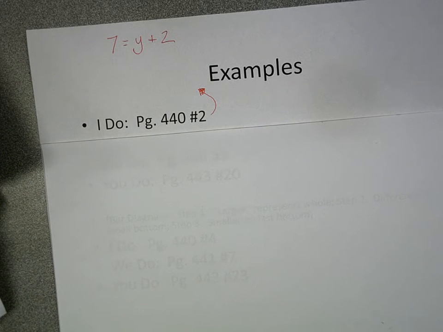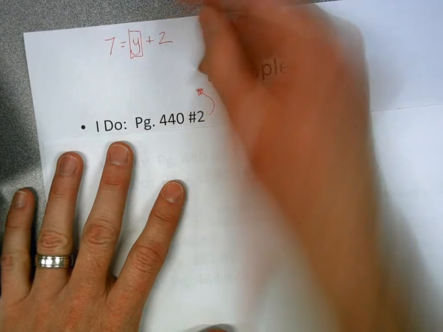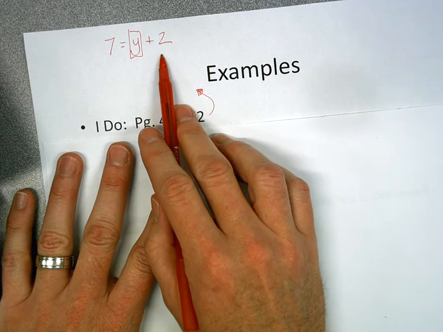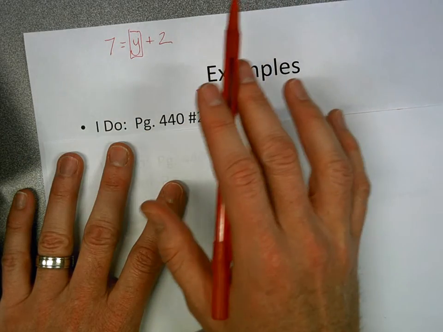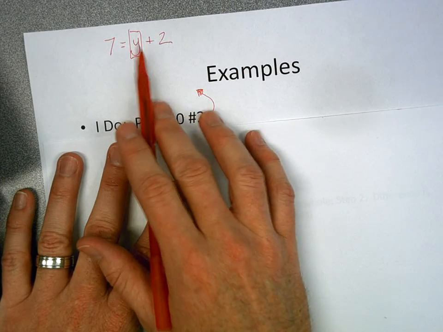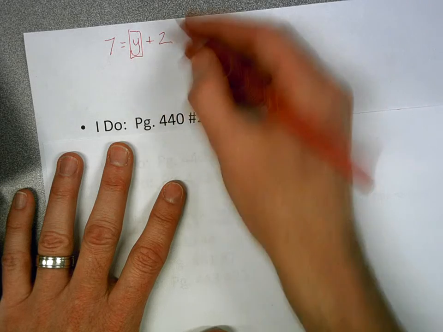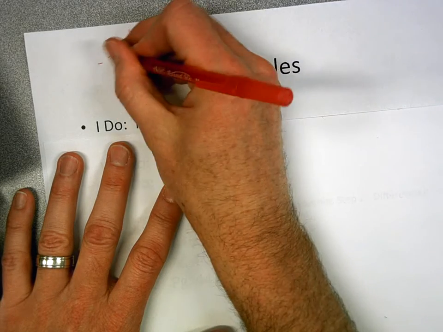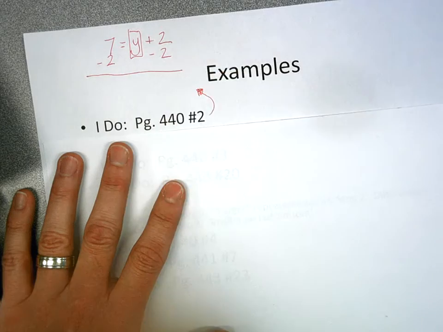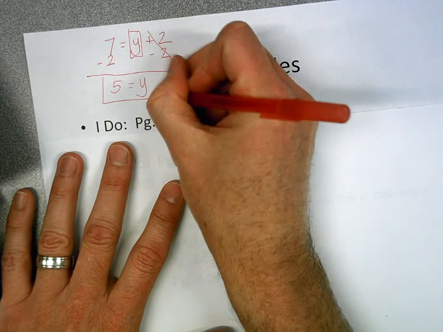Okay, so watch. Here we go. The very first thing I'm going to do is find my variable because I need to know which side of the equal sign to go to. That's important since a lot of us always go left to right. You can't do that. With this, find your variable. It's on the right side. So here's what I'm going to do. This number here, the 2, is being added. It's a positive 2, so I'm going to do the opposite there. I'm going to do the same thing on the other side to keep it balanced. Those cancel. I end up with y is equal to 5, and there's my answer.